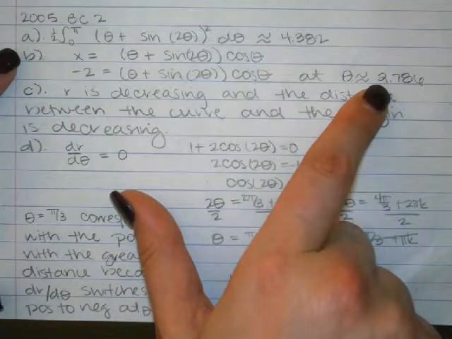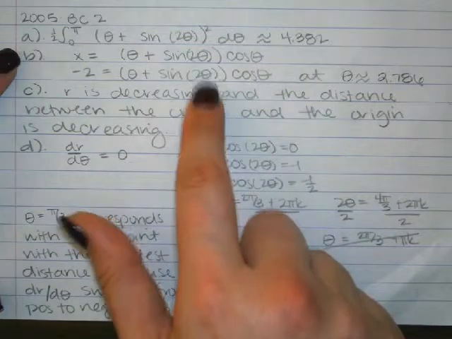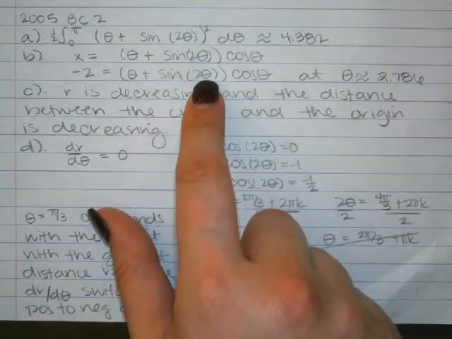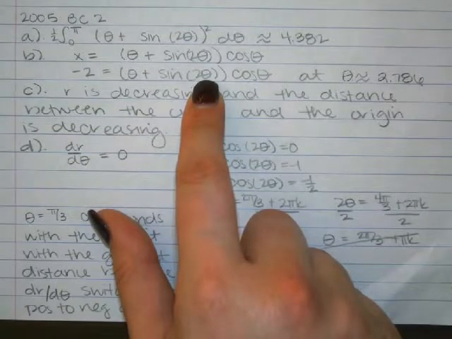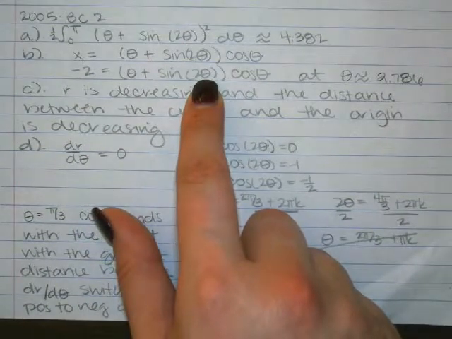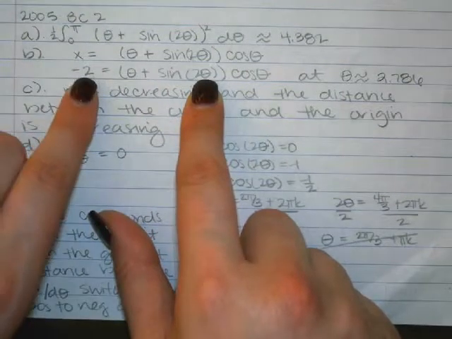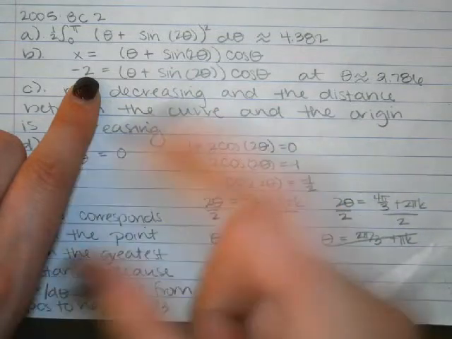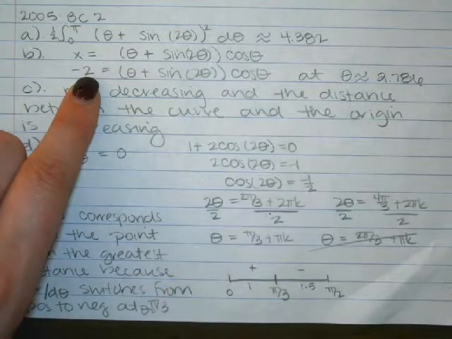So for the window, whenever I set the window for these, I just think about the graph that they gave me. So the graph they gave me had a theta value from 0 to pi. So for my x min, I did 0. For my x max, I did theta. And then I know that I want it to intersect at -2. So I made my y max and min -3 and +3. And then that was exactly the right screen, so I could see everything.